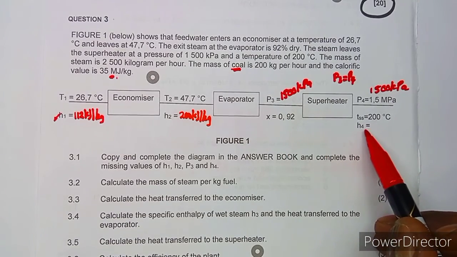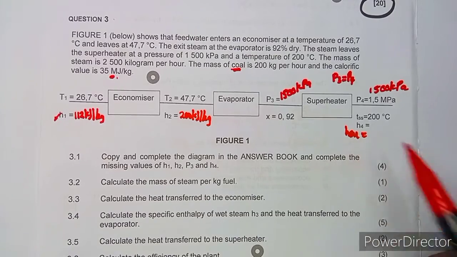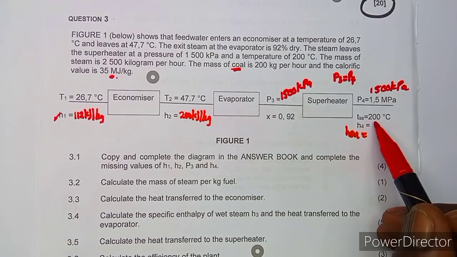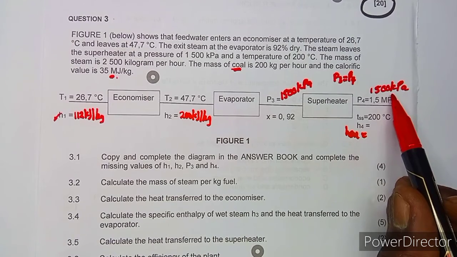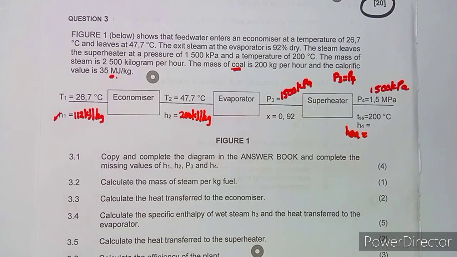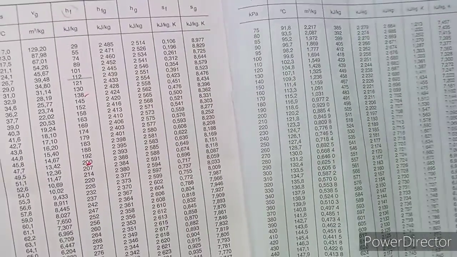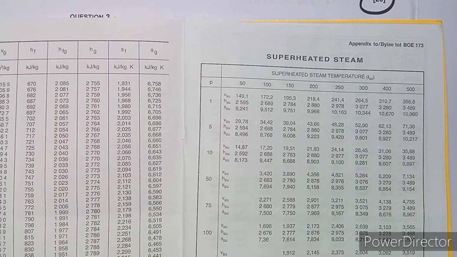Then this H4 is the superheated steam, so it's like H sub g, which is the superheated steam, and this is your superheated temperature. So you go at 1500 and 200 on your superheated steam table. This is your superheated steam table, so that is the one you work with.